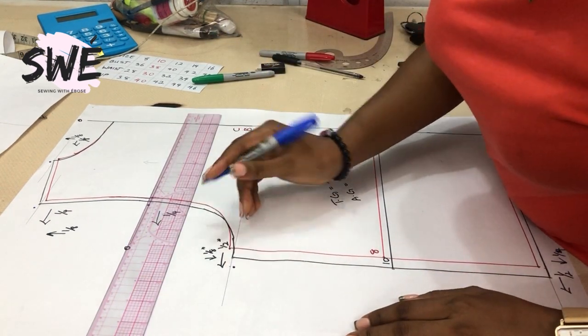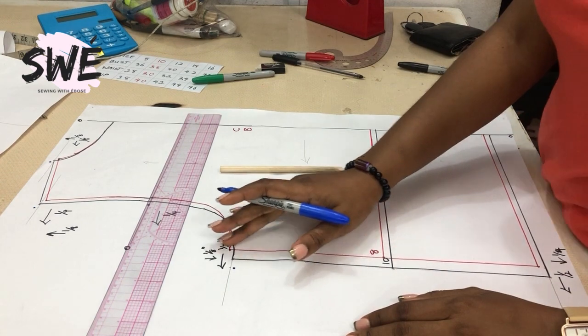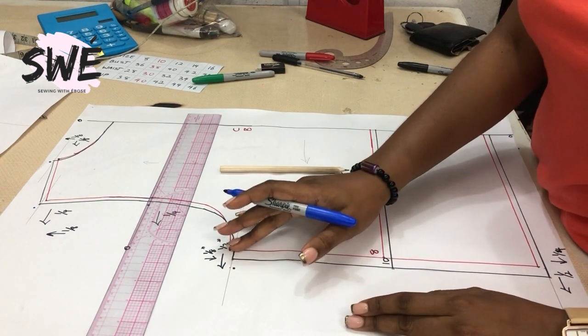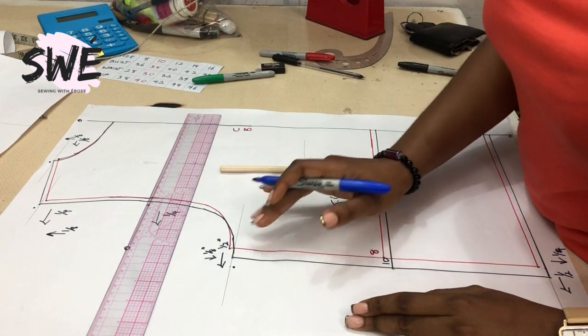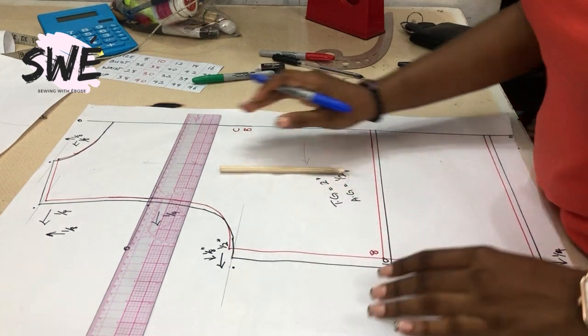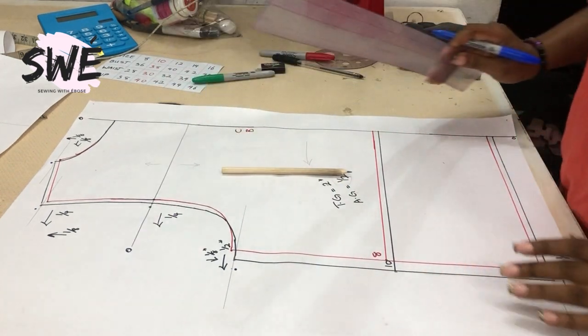Remember, for our size 8, so we're grading our size 8, we went in ½ inch and up an 8. So we are doing the exact opposite for increasing the size.